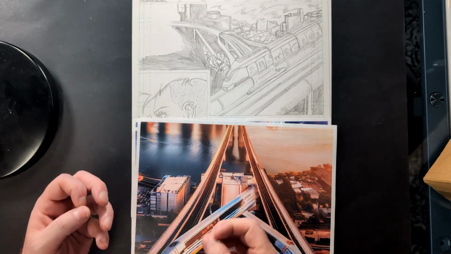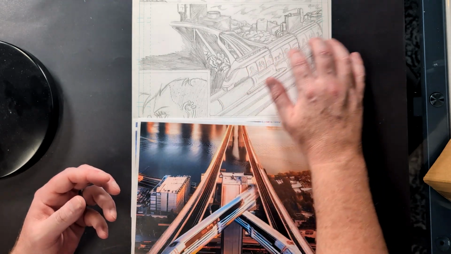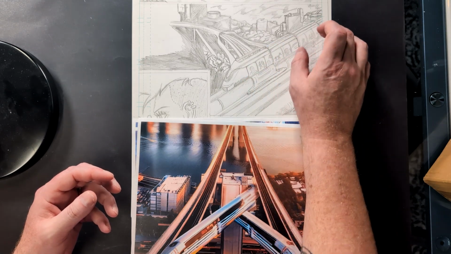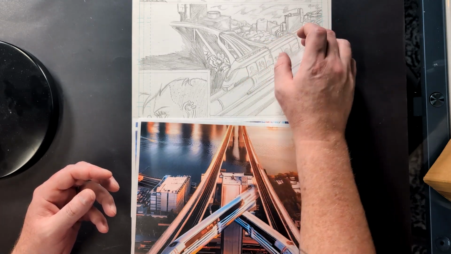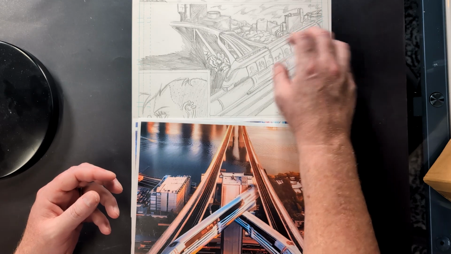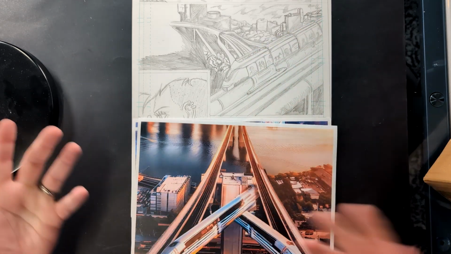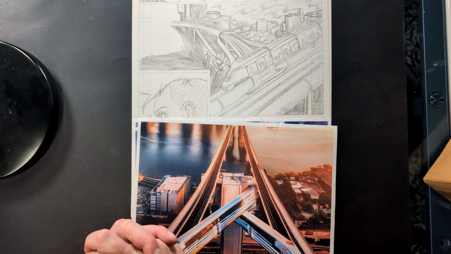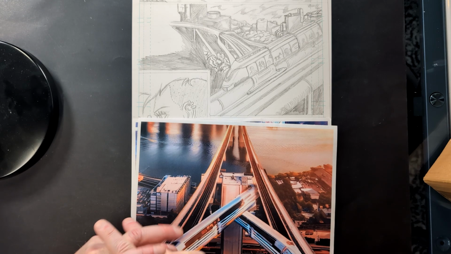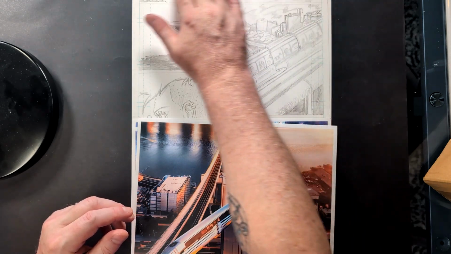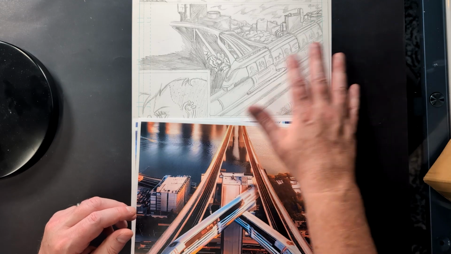And since I do want it to be futuristic, you won't notice this until it's colored, but these would be advertisement TVs on the side. I think movies have done something very similar to that. And you can see my monorail there going across the river.